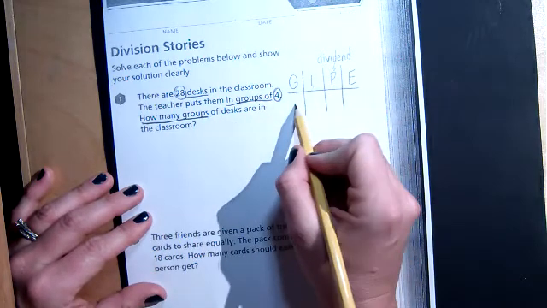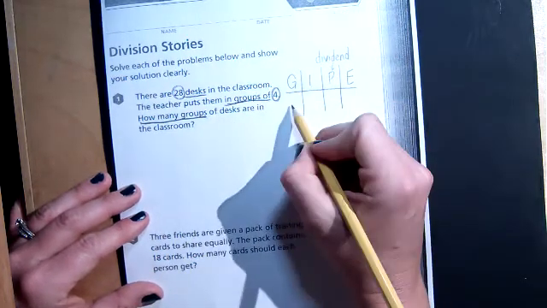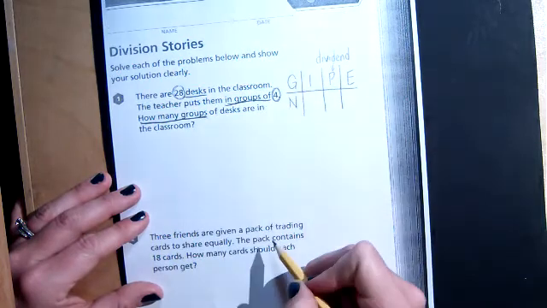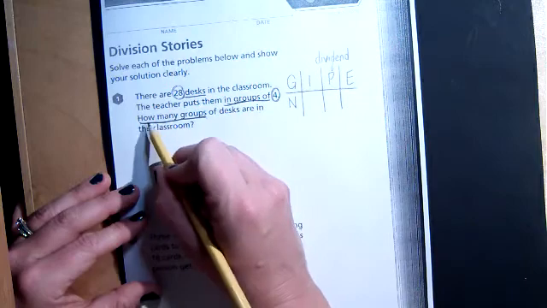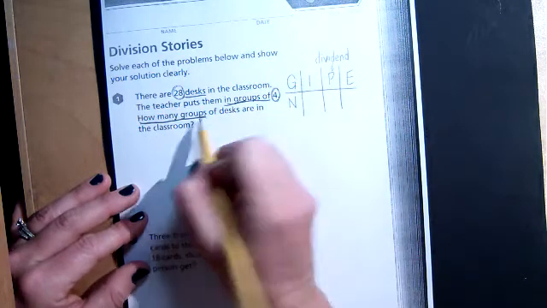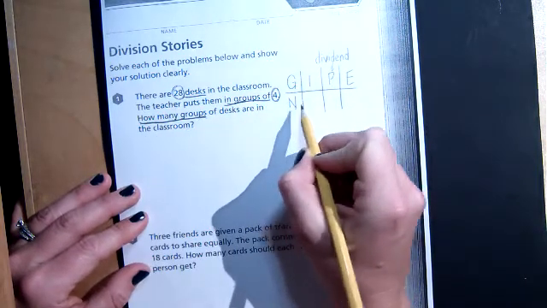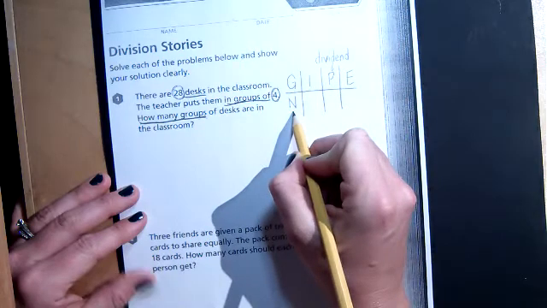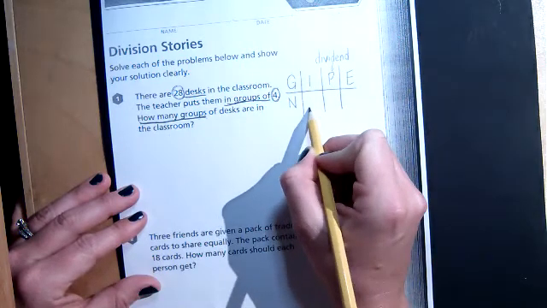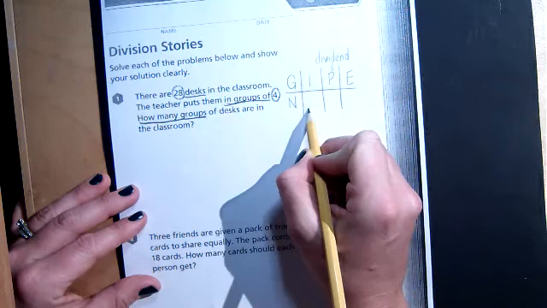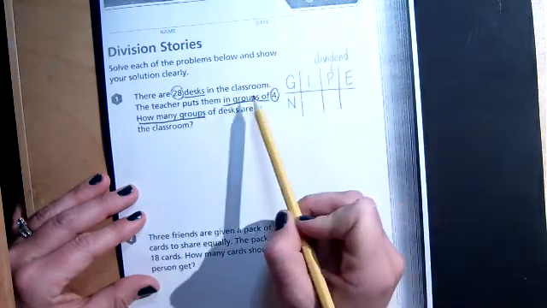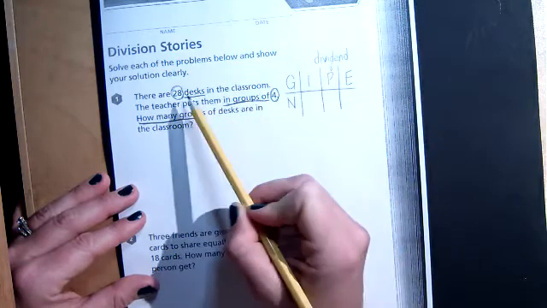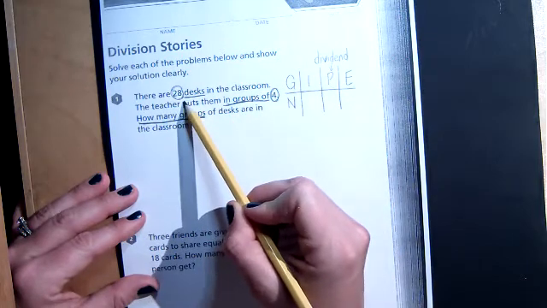So guess what I can do right here? I can actually put my unknown symbol in the groups chart because I don't even know how many groups. It told me that. It told me I'm looking for that. This is new. When we did multiplication, we did not have a missing number here. Now, I need to go back and look at my information. It tells me that there are 28 desks that are about to be organized.